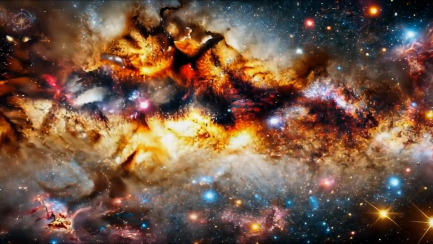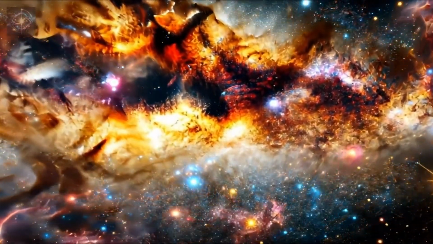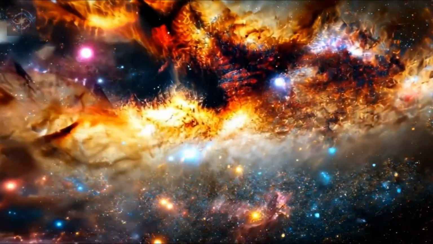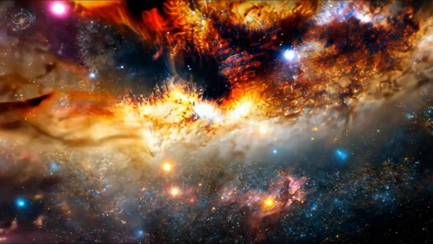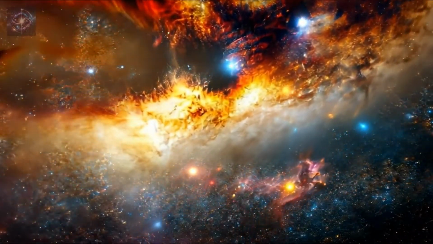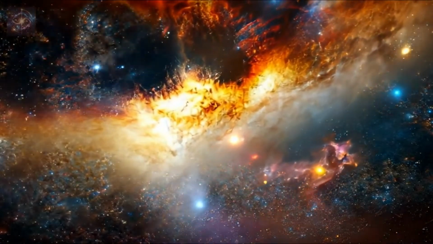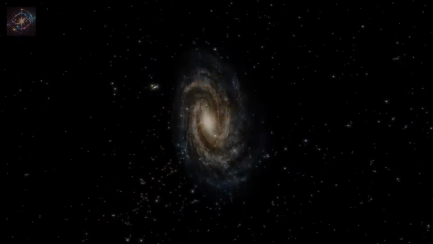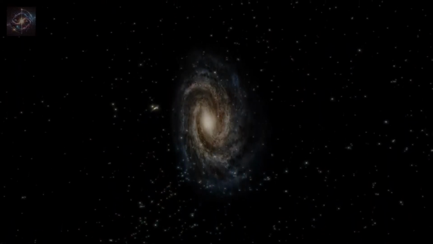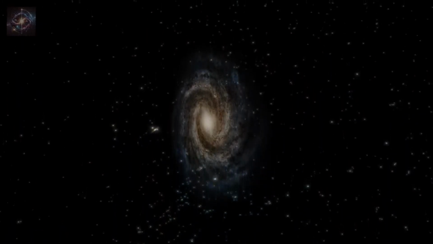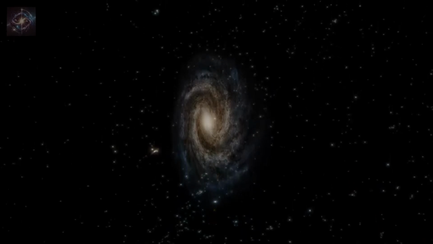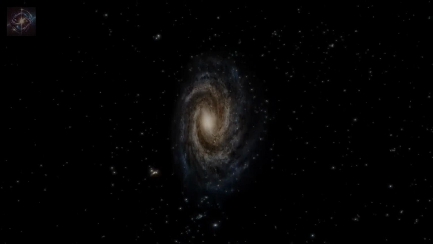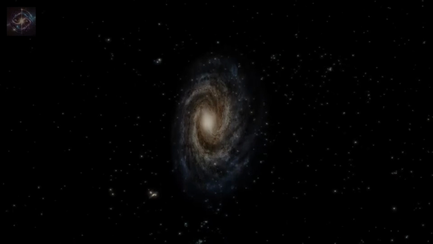The universe spent hundreds of thousands of years cooling and expanding. During this time, it remained a dark fog, with light unable to travel freely. But gravity was at work, slowly pulling matter into denser regions. At around 380,000 years after the Big Bang, the universe transitioned into transparency.